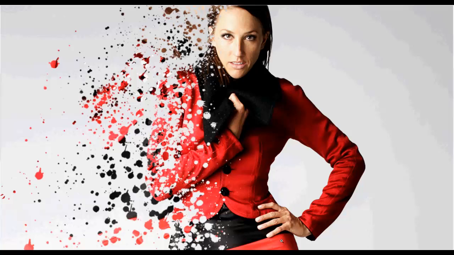Hello everyone, I wanted to make a quick tutorial on how to make this kind of image right here. It's like a dispersion splatter effect that's pretty popular right now and everyone wants to know how to do it. It's pretty easy, you can do it in 3 layers and it's fun, and once you learn how to do it you can play around with it, make it your own thing and have fun with it.